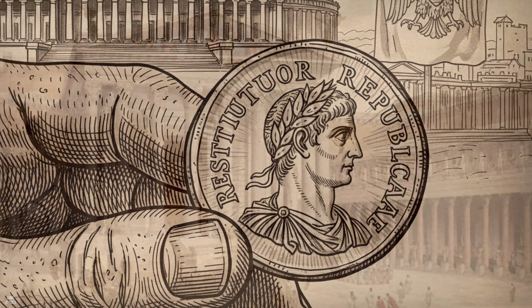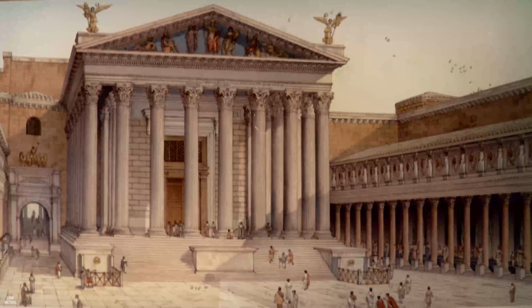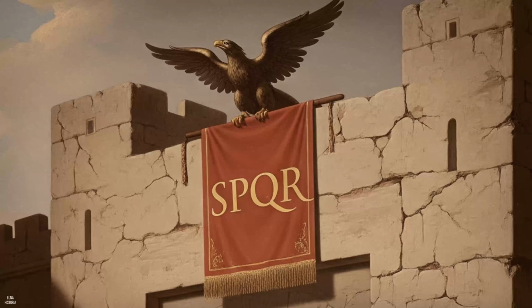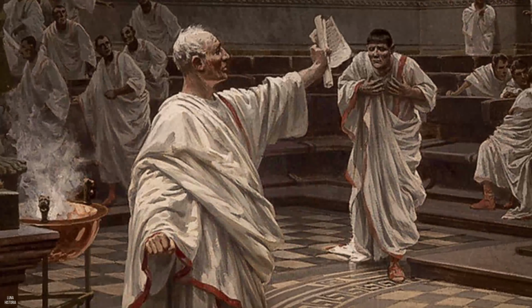But Augustus wasn't restoring the Republic, he was reinventing it. Through a series of constitutional reforms, he concentrated power in his own hands. He became princeps, first citizen, a title that sounded humble but held ultimate authority. He controlled the military, the treasury, and the laws. He used propaganda, building monuments and promoting a narrative of peace and prosperity. This was the Principate, a system where the emperor ruled behind the facade of republican institutions.